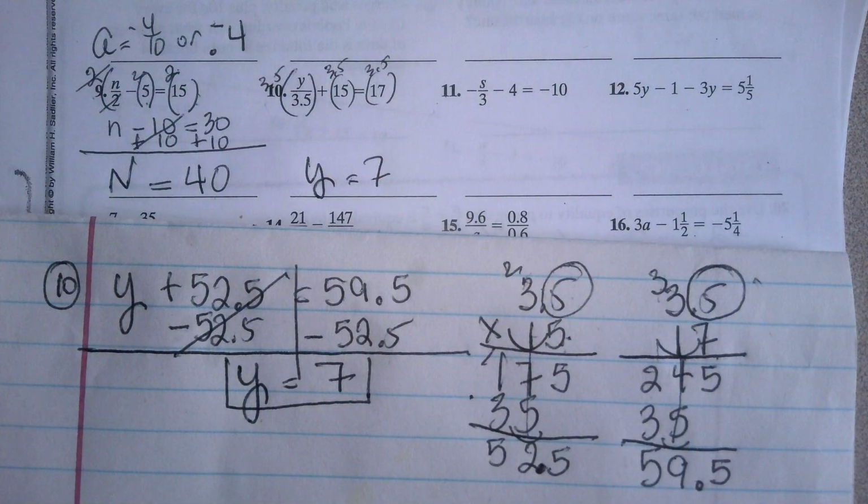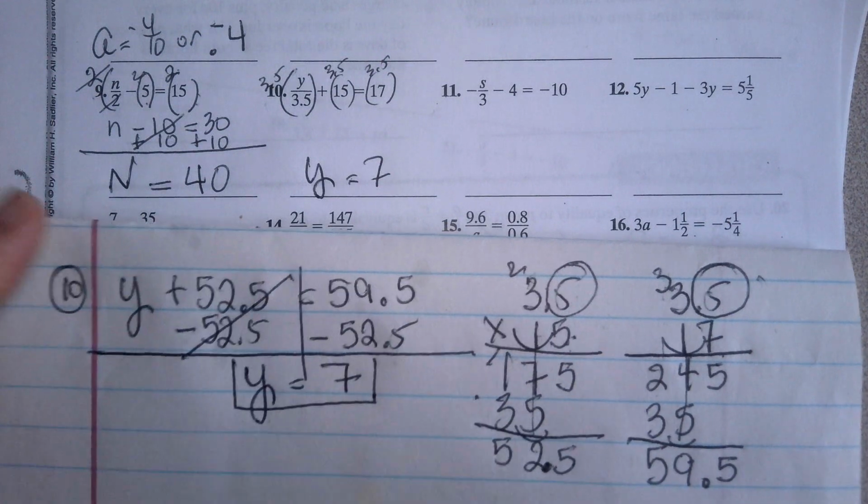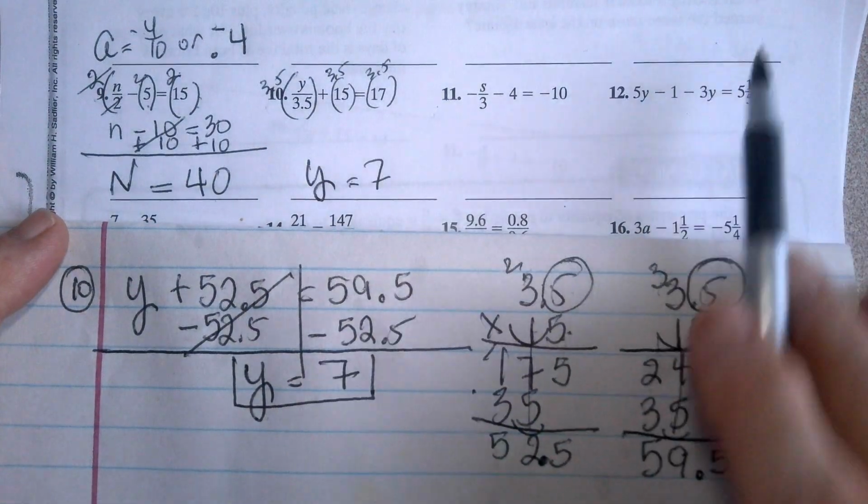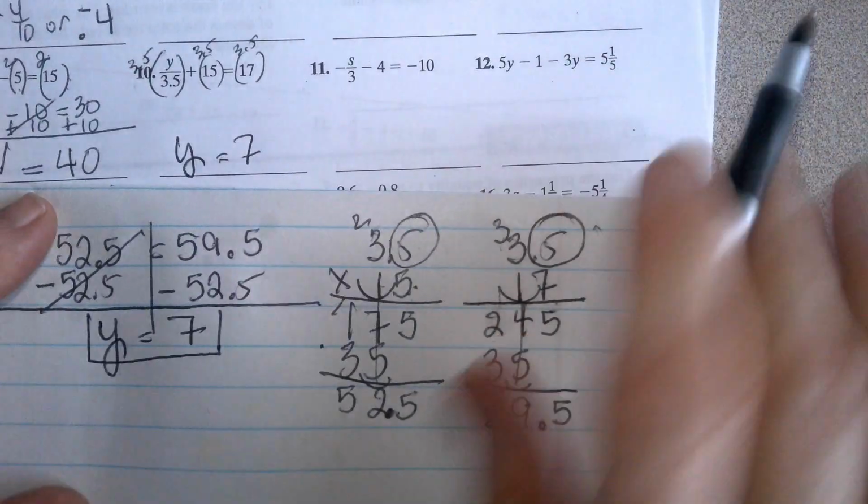Let me see what time it is, because I don't want to. It is 11. Okay. Yeah, let me see how many we're going to do. 1, 2, 3, 4, 5. Yeah, we're going to stop right here.